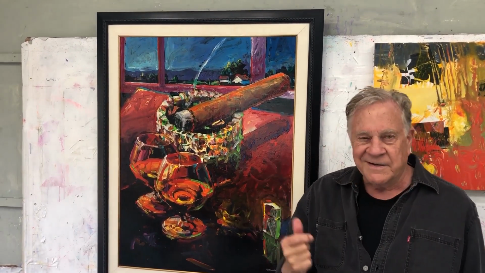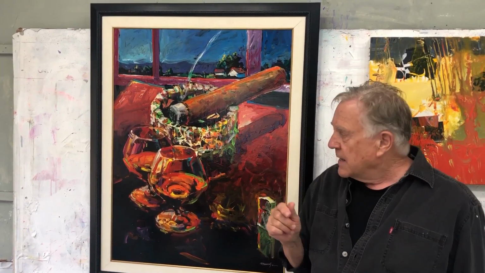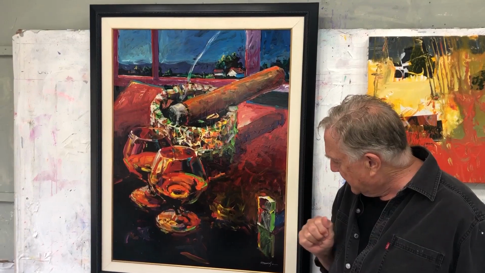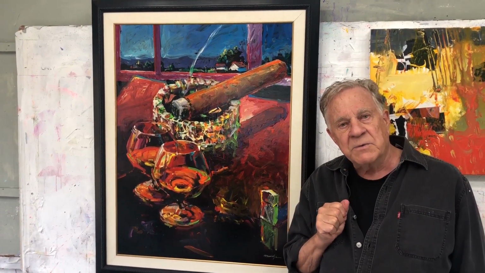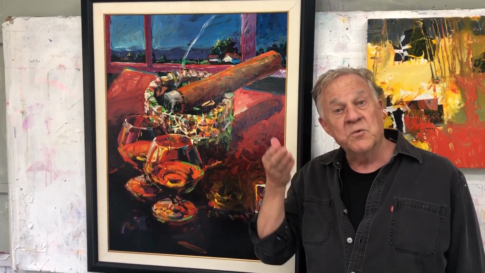Okay, this is a painting I did in memory of my dad. I wanted to smell his cigar, so I painted it. So even way back then, that kind of an impressionistic technique, I would still be very aware of warm colors coming forward, cool colors receding.